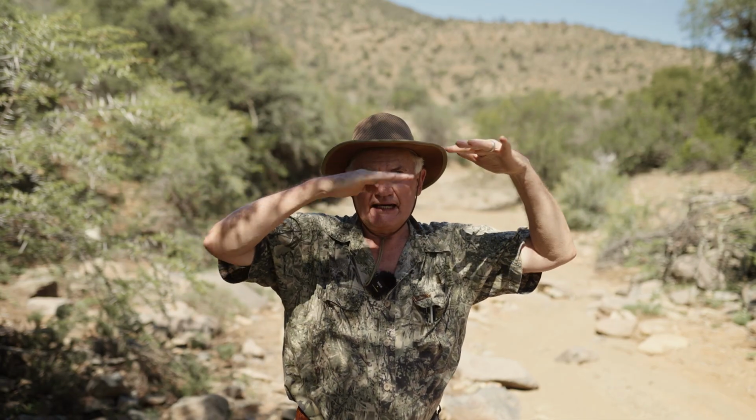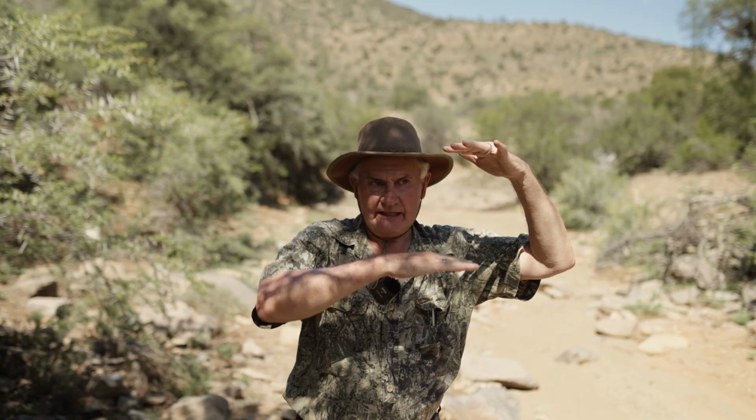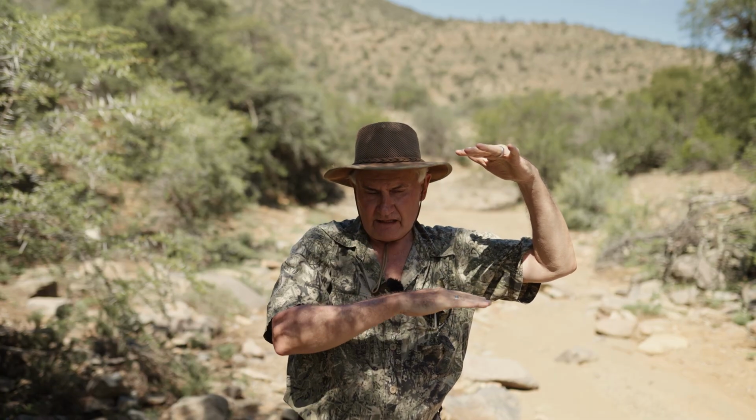Under those dolerites, underneath it, is a layer of sandstone. That sandstone varies from 50 to 300 meters thick.